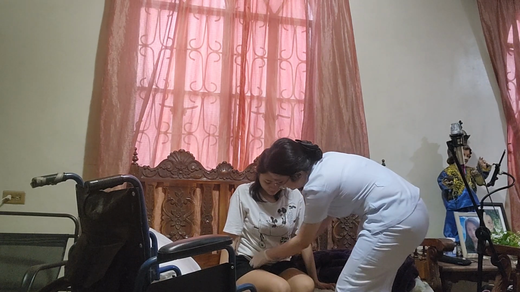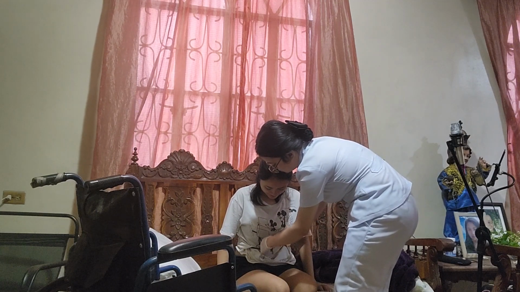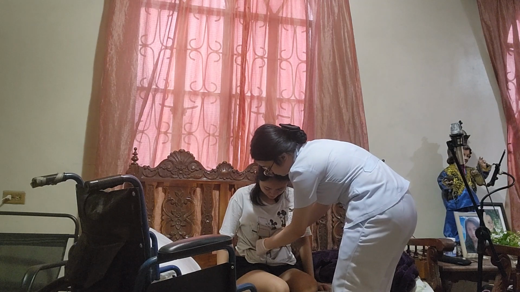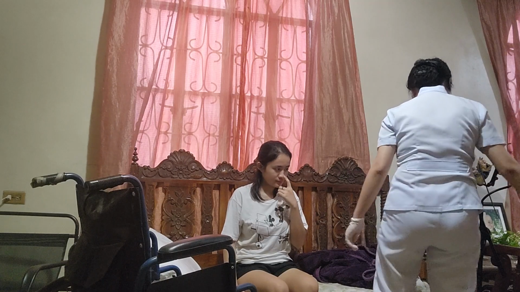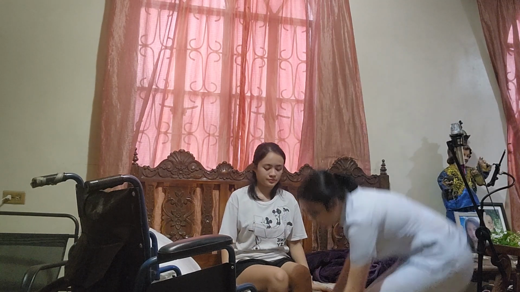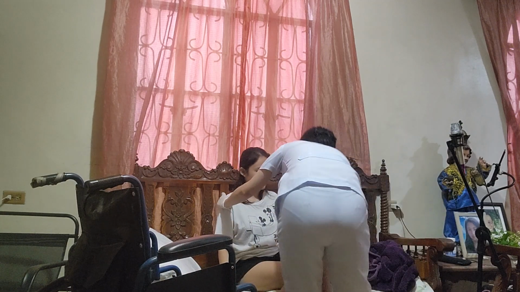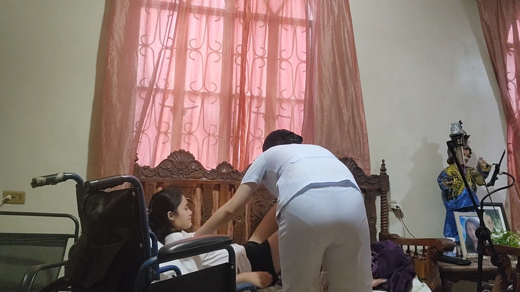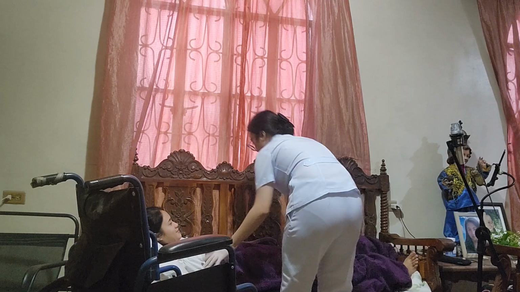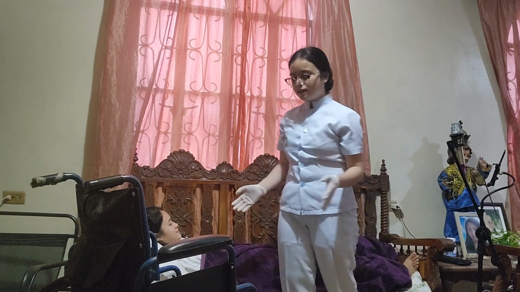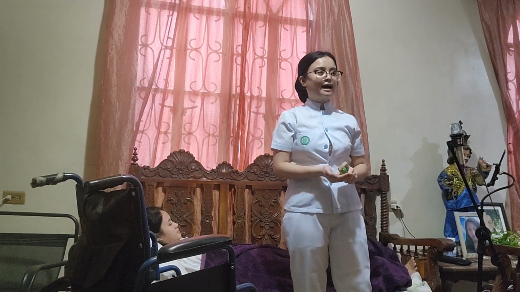And remove the gait belt. Then of course, you will need to remove the patient's slippers and then place the patient in a comfortable position, and then remove gloves and perform hand hygiene.